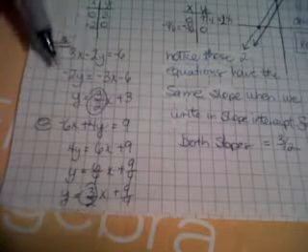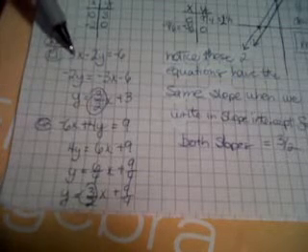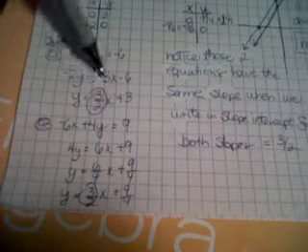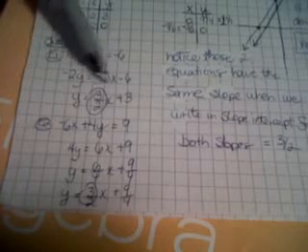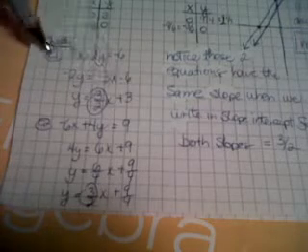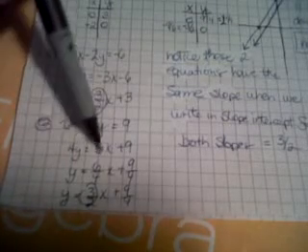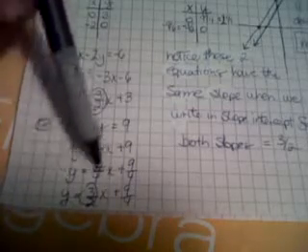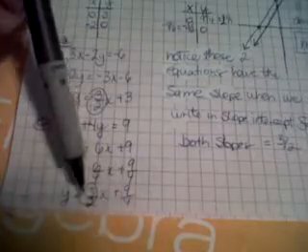Here I went ahead and rewrote these two lines into slope-intercept form. I'm going to move the 3x to the other side, then divide everything by 2, so I get y equals 3/2 x plus 3 for equation 1 in slope-intercept form. For equation 2, I'm going to do the same thing: I added 6x to both sides and divided everything on both sides by 4. When I do that, again, I get 3/2 for my slope.